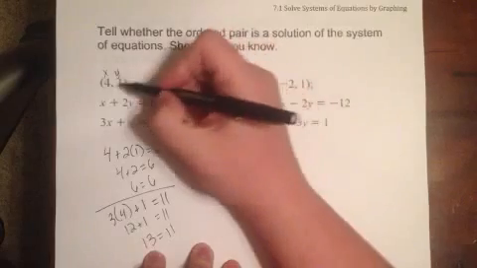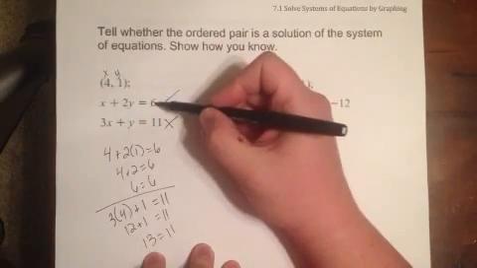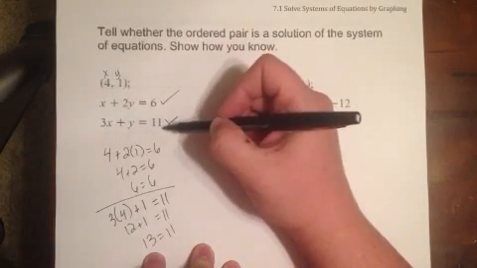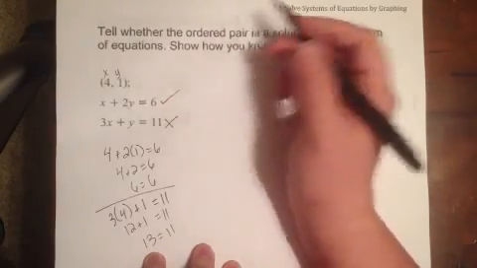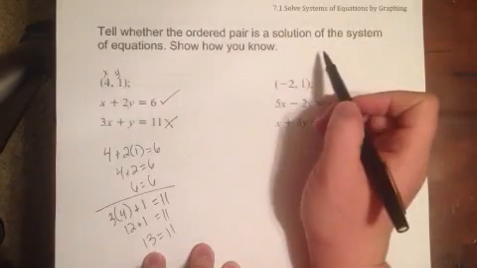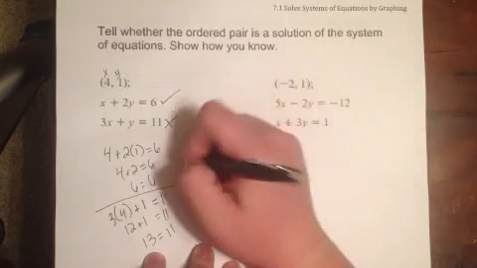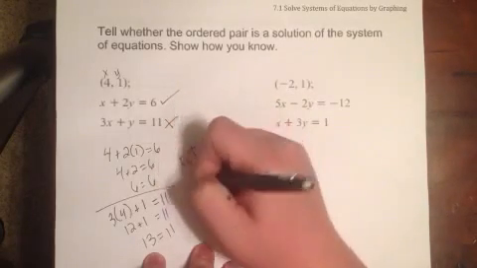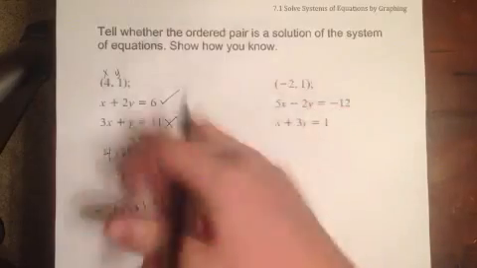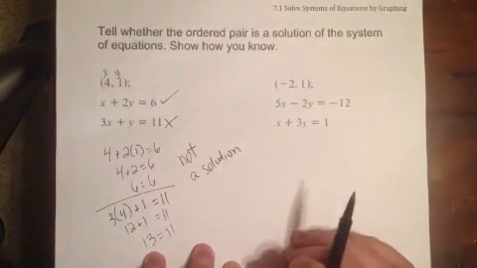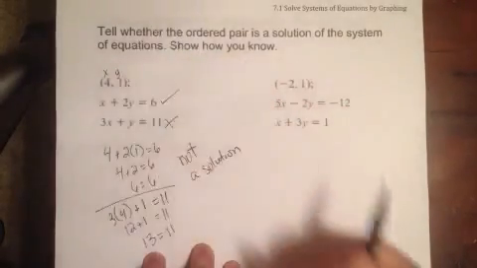Since this point, 4, 1, works for this equation and not this one, that means this point cannot be where these two lines cross. So is this ordered pair a solution? This would be not a solution. Remember, it's not no solution. There is a solution to this system. It's just not this particular point.